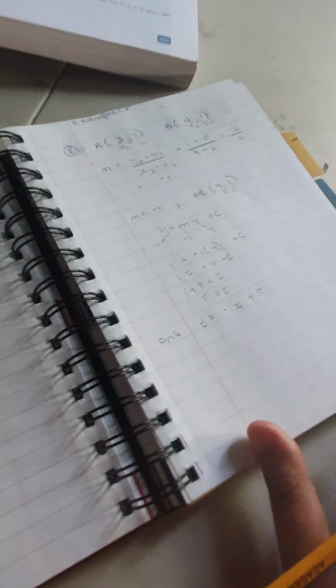Alright, so we're going to move on now to our next question. If you want, you could feel free to play it over and look at the steps again. So I'm going to do this second question. We have to find the equation of this line.